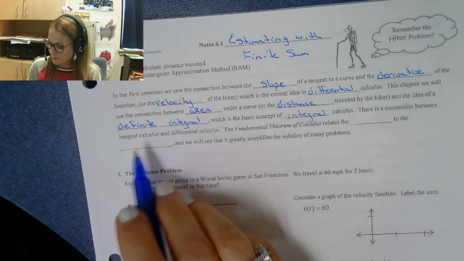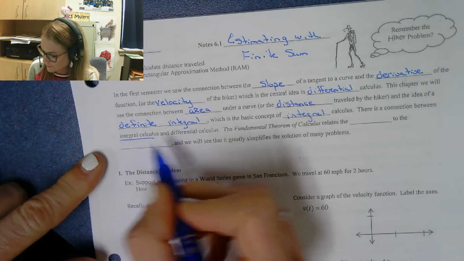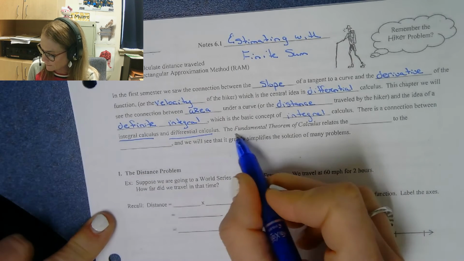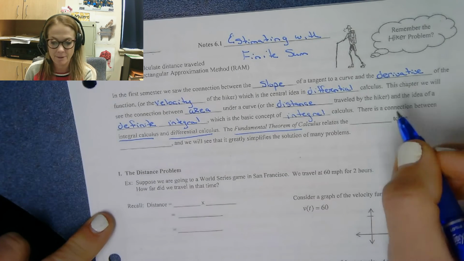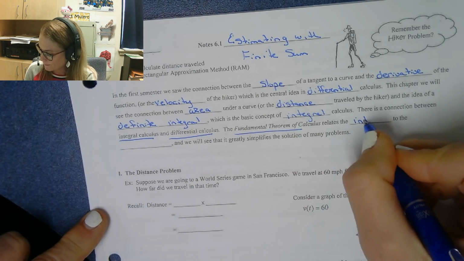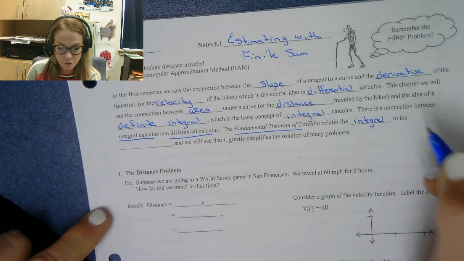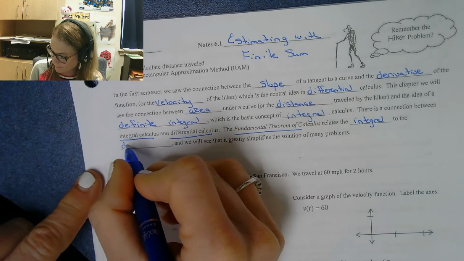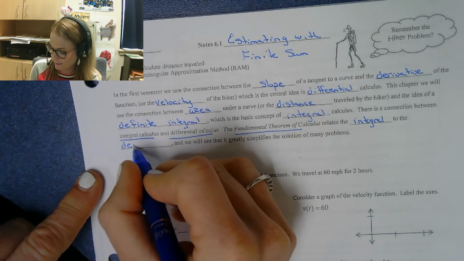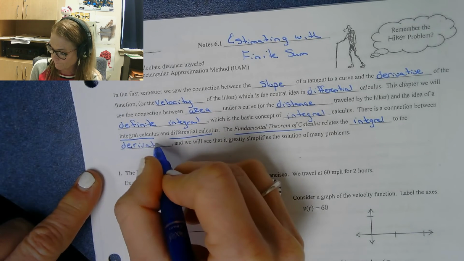There's a connection between integral calculus, second semester, and differential calculus. This is the fundamental theorem of calculus, and it relates the integral to the derivative, and it's going to simplify problems greatly. We get to that later on in this semester. Okay, that's just kind of a little intro.